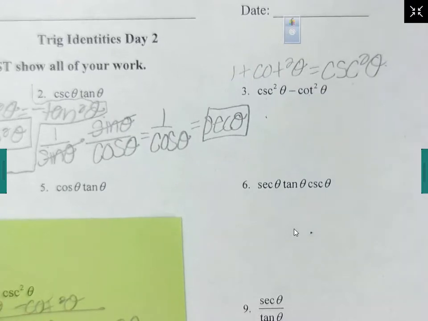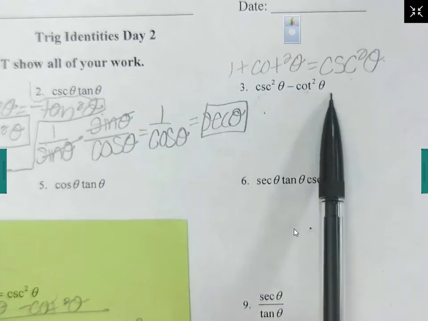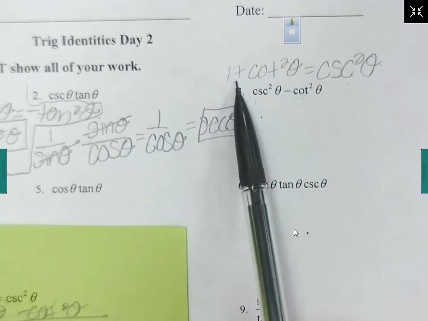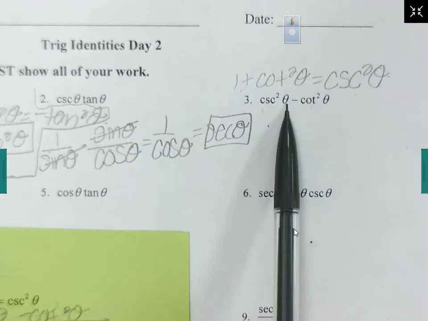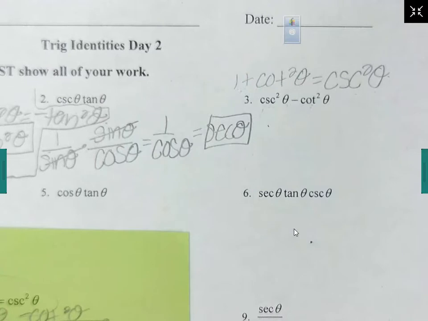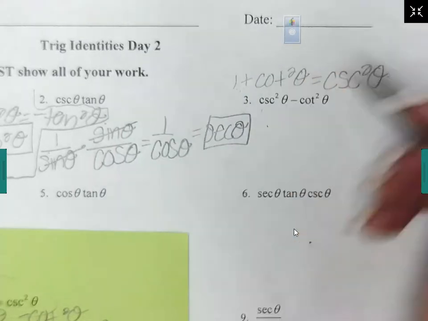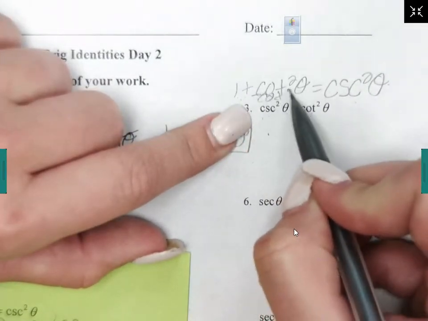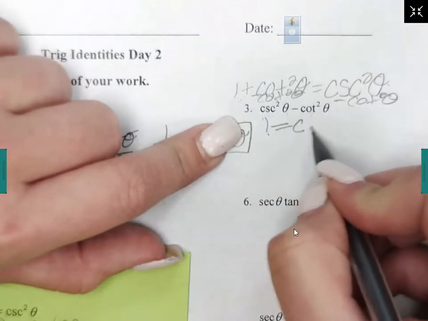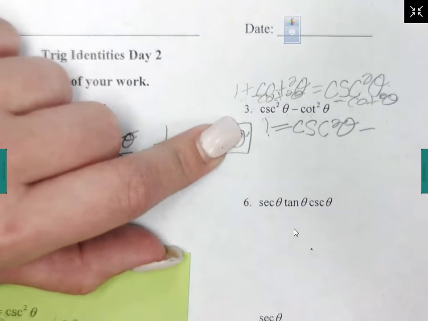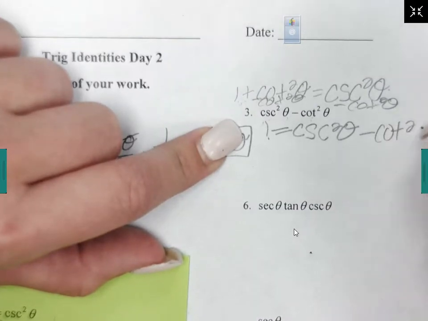How could we do that, Anaya? How do we rewrite 1 plus cotangent squared of theta equals cosecant squared of theta? This identity, how can we rewrite it to match cosecant squared of theta minus cotangent squared of theta? Over here, we're going to want to subtract cotangent squared of theta. So then that gives us 1 equals cosecant squared of theta minus cotangent squared of theta.